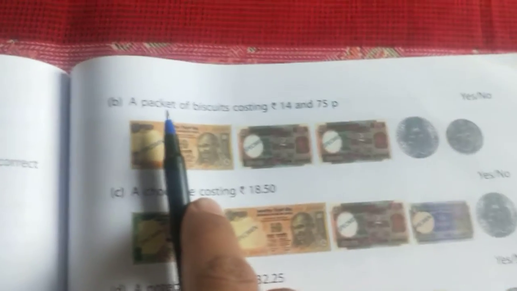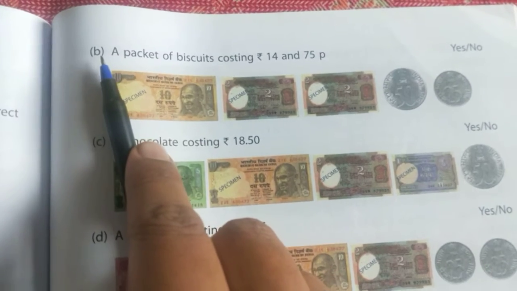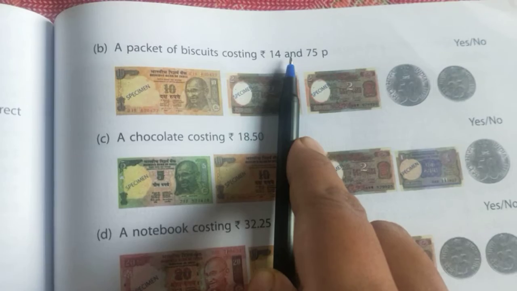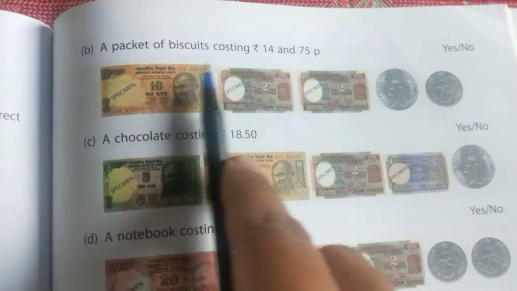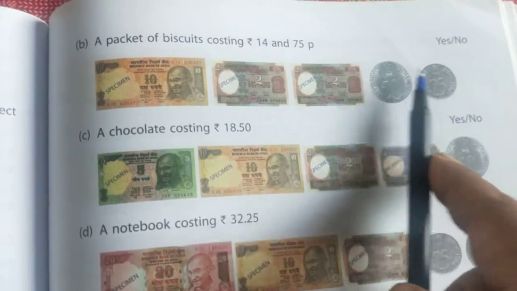And again I'll show one more question for you. In question number 4B, it's written a packet of biscuits costing rupees 14 and 75 paise. Will you be able to buy it with this given amount?